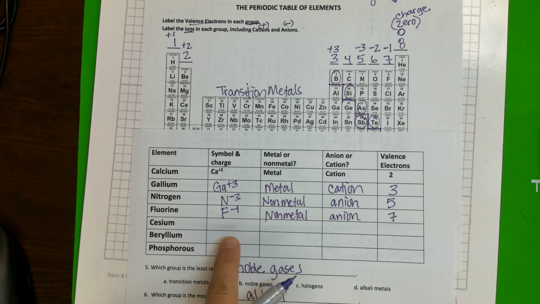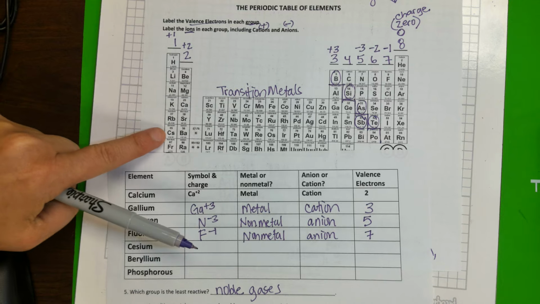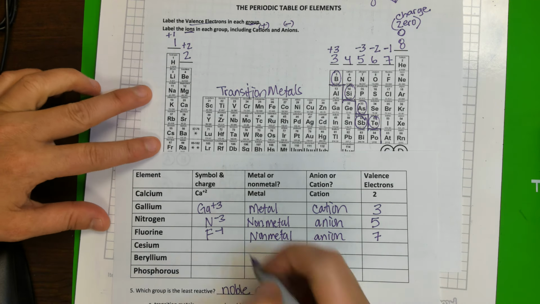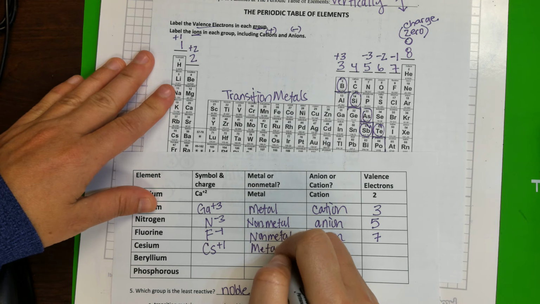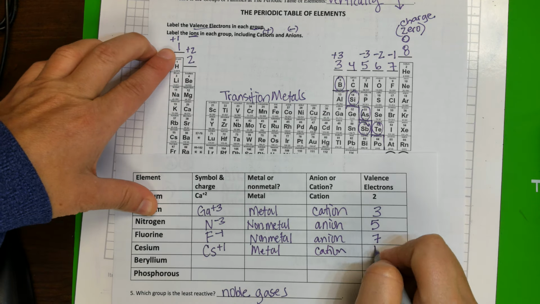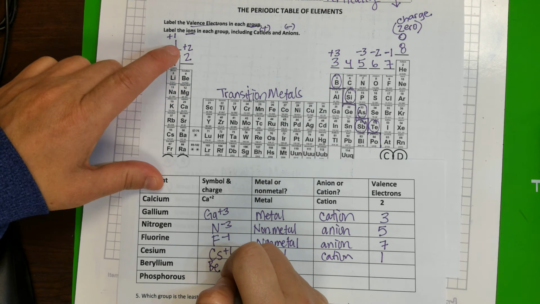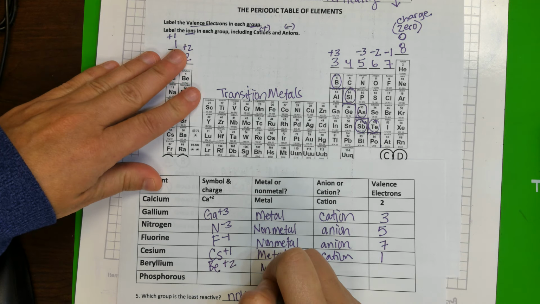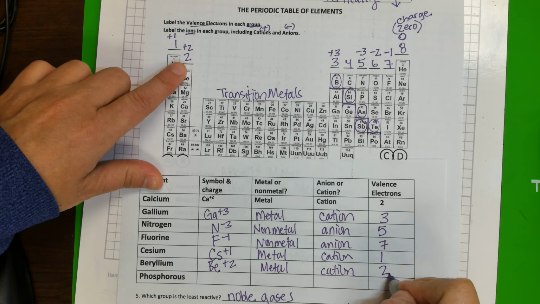Cesium. Where is cesium? It's atomic number 55 right here. So that one's a +1, so it's Cs +1. This is to the left, so it's metals. This is a positive, so it's a cation. And valence electron is 1. Beryllium is right here, atomic number 4, so it's Be +2. It's to the left, so it's a metal. And it's positive, so it's a cation. And its valence electron is 2.